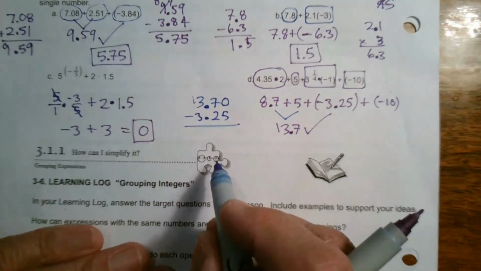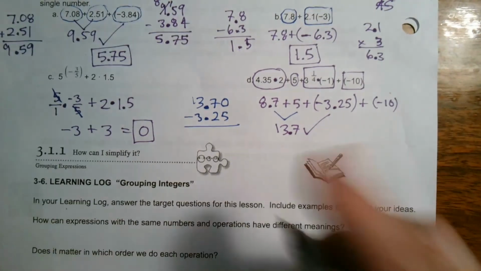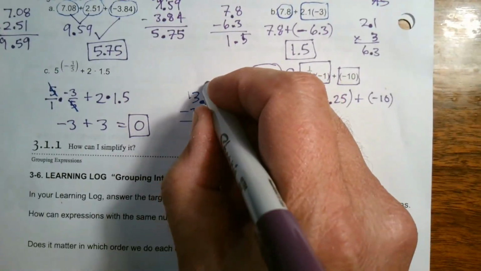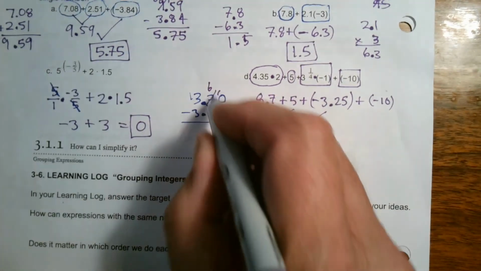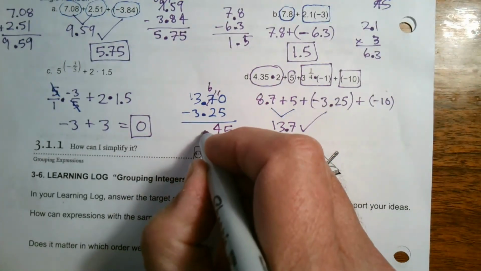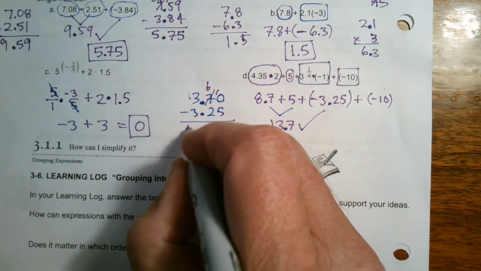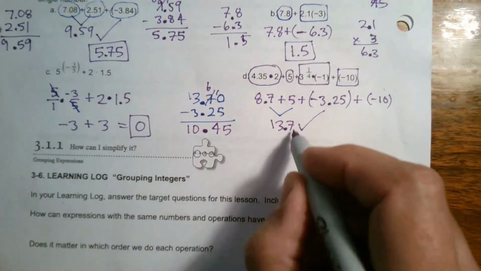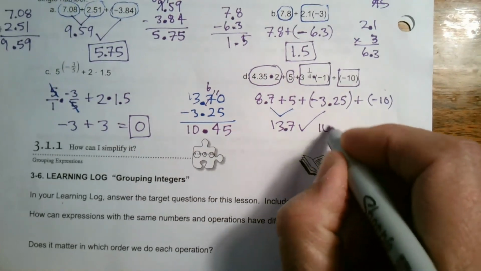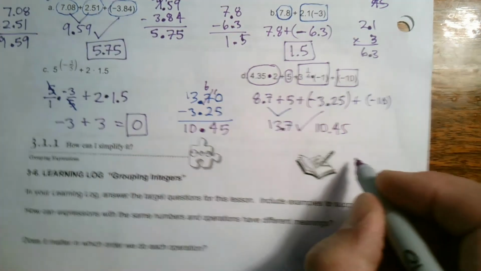So do that subtraction, use the algorithm. I'm going to regroup from the 7, make it a 6, make that a 10. Subtract, I get the 5, I get the 4, I bring down the decimal, and then I get 10. And then it's going to be a positive 10 because there's more positive than there is negative. So 10.45.